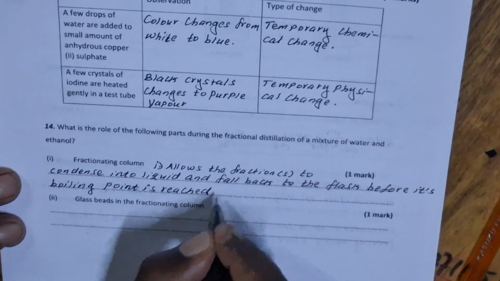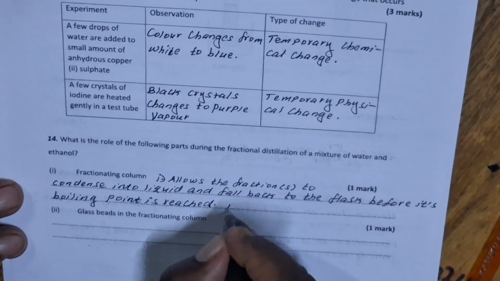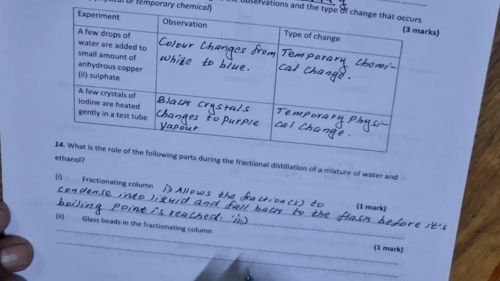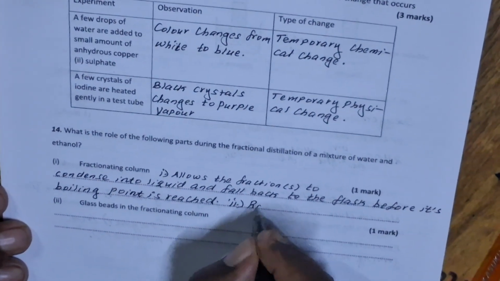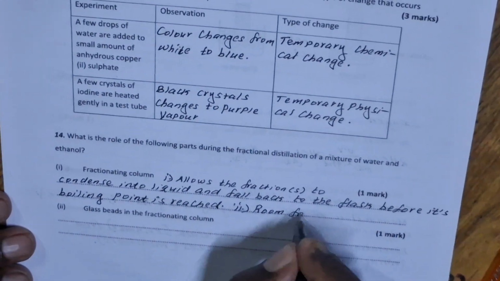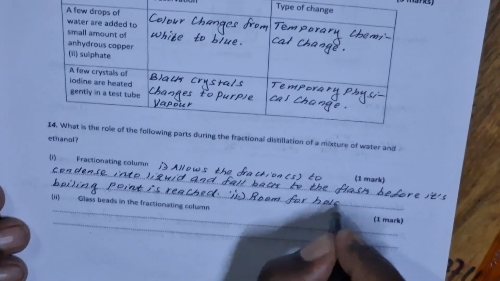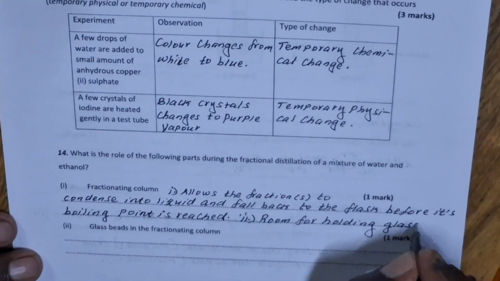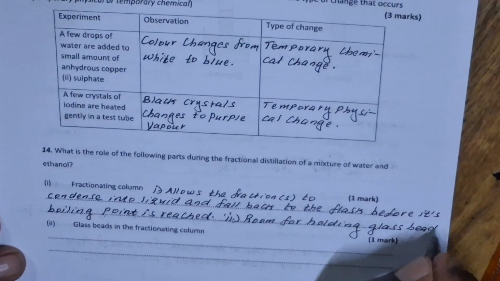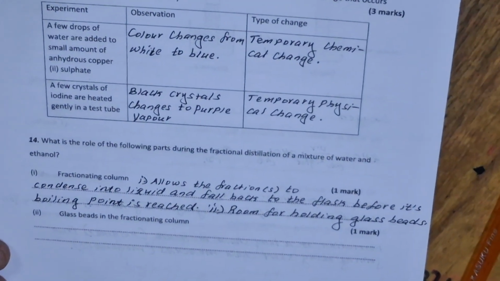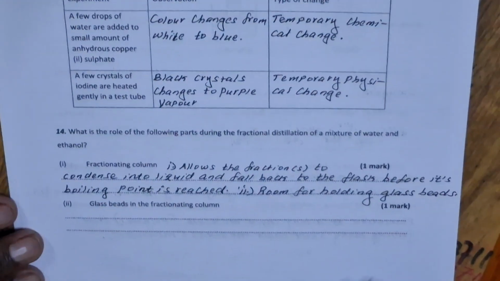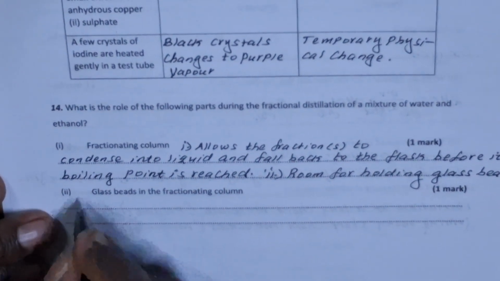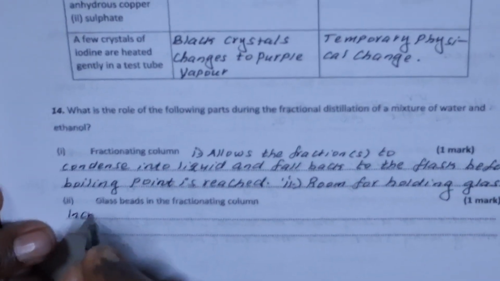Okay, that is one. Now the second role of the fractionating column is that it acts as room for holding glass beads. This is where the glass beads are held, or it holds the glass beads. What is the role of the glass beads in the fractionating column? This one increases surface area for condensation.